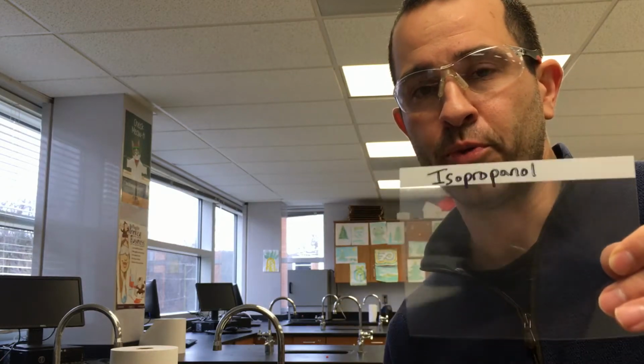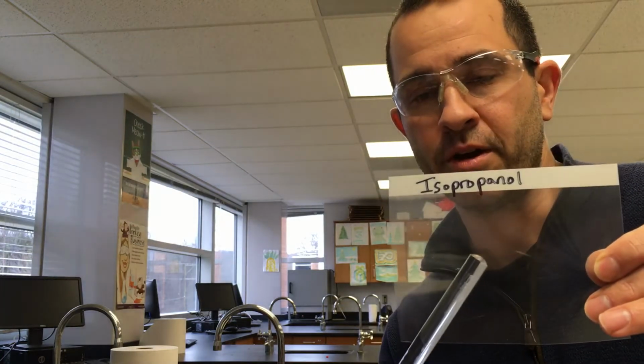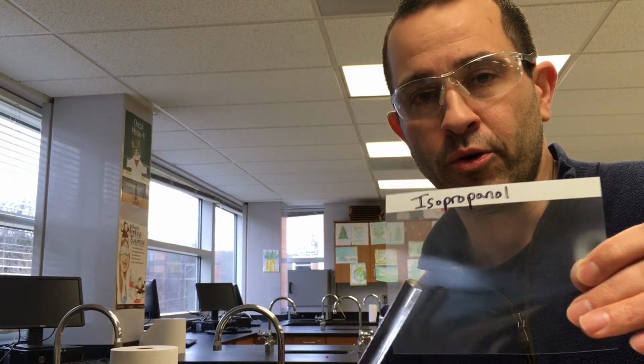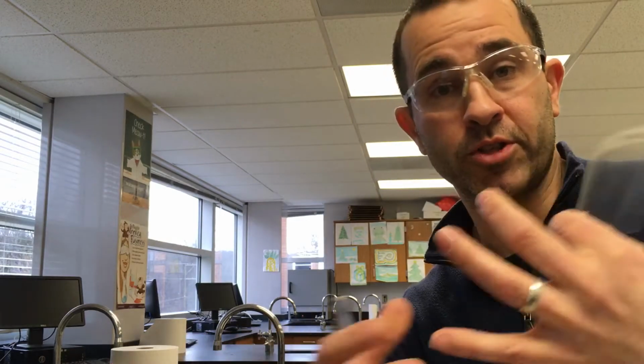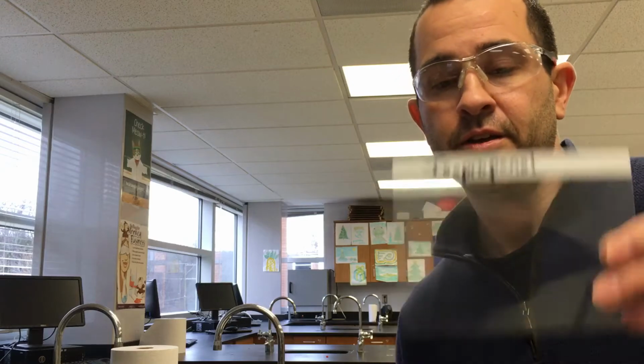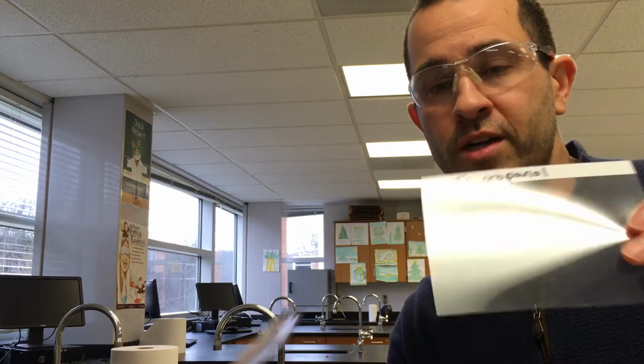So what happens here? Polar molecules are going to attract to other polar molecules. So if we put a droplet of a liquid on this wax paper, if it's a polar molecule, the molecules are going to be attracted to each other, right? The negative end of one molecule is going to be attracted to the positive end of the neighbor. They're going to clump together, right? That's cohesion. So if we have a polar molecule, we're going to see it form a droplet.